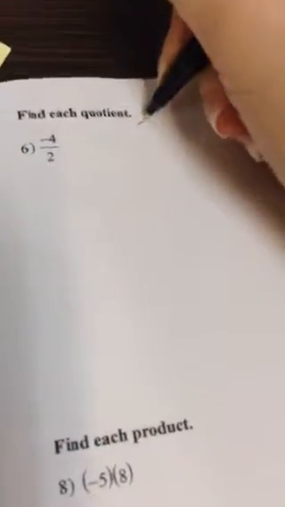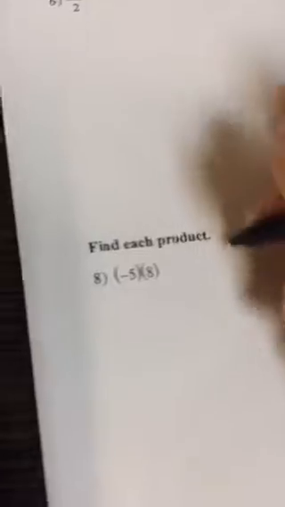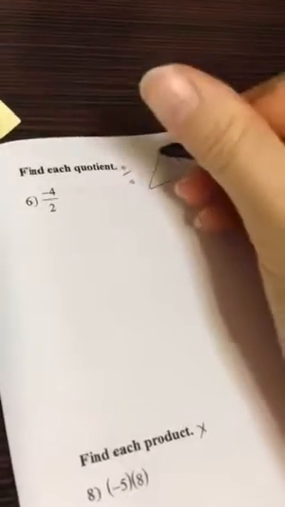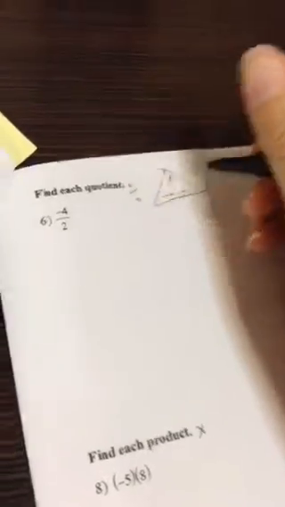When you get to this page, you're finding the quotient, which means I'm dividing, and the product, which means I'm multiplying. If you're multiplying or dividing, you can use this tool. Same sign, positive, different sign, negative, to help you.